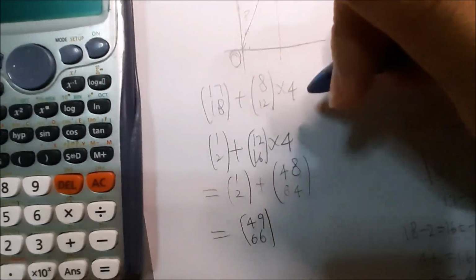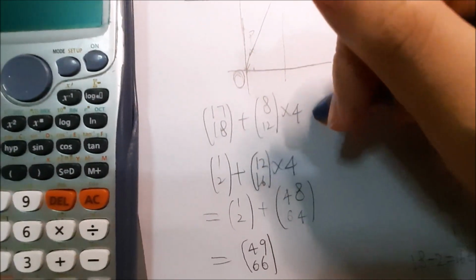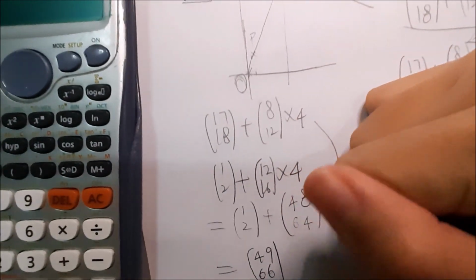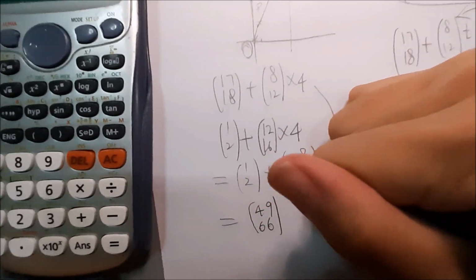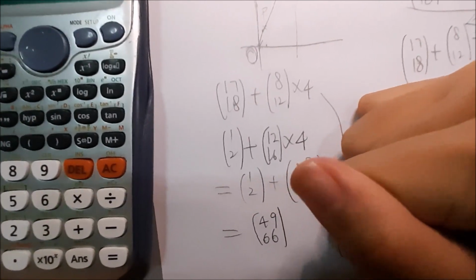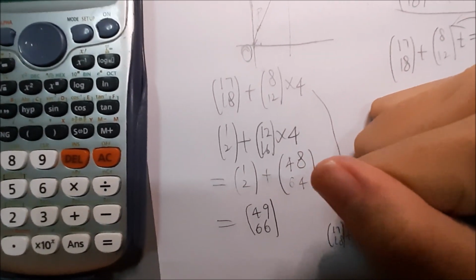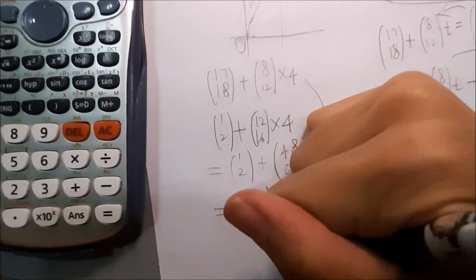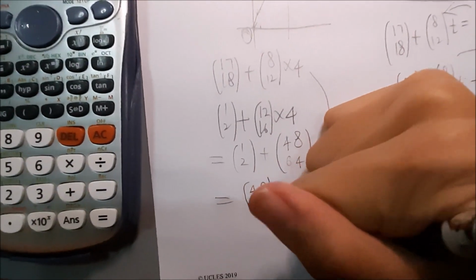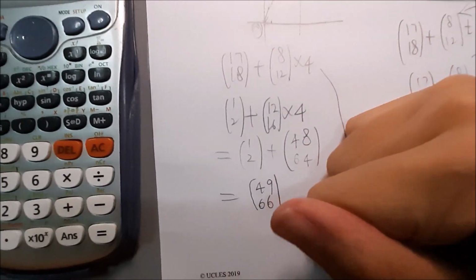And then if I show you with this one, it will be (17, 18) plus 8 times 4, which is 32, and 12 times 4 is 48. This should also give you (49, 66).